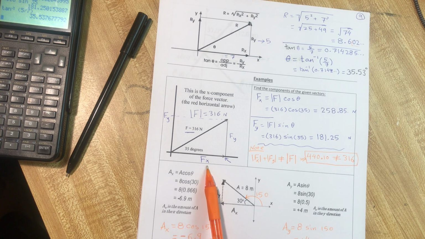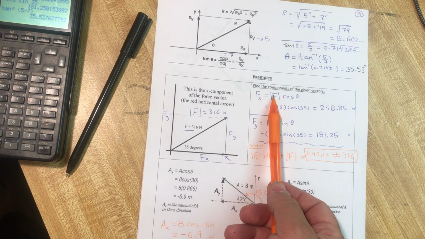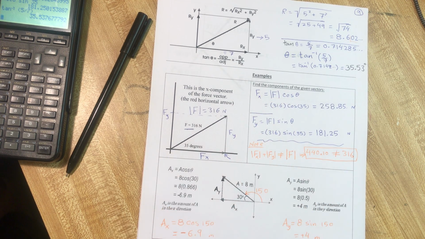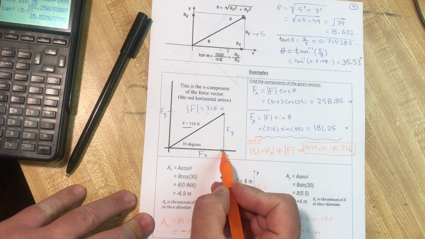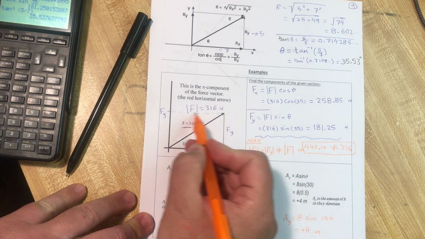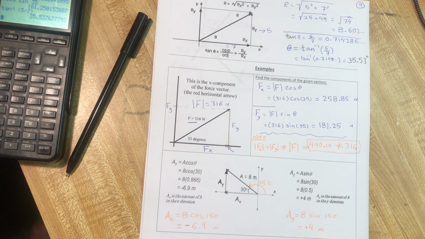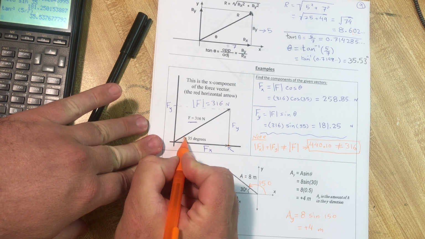Fx, as we know from before, is F cosine theta, the magnitude of F cosine theta. Fy is F sine theta. This is Fx, and this is Fy, which is the same length as this one. From the direction of the angle, we will always use cosine.